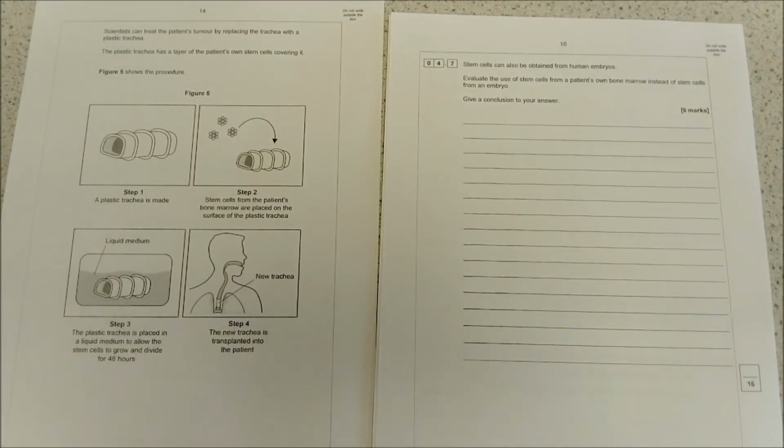Right, the final part of this question talks about stem cells can also be obtained from human embryos. Evaluate the use of stem cells from a patient's own bone marrow instead of stem cells from an embryo. Give a conclusion for your answer. Right, on a question like this, it's really important that you talk about the advantages and disadvantages for each. What are the advantages of human embryo stem cells?